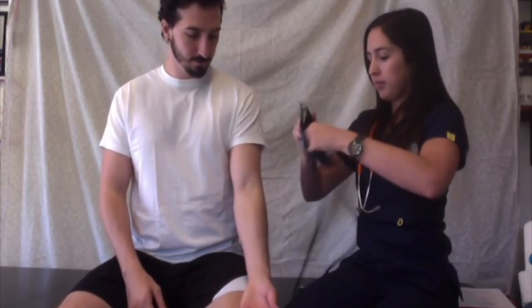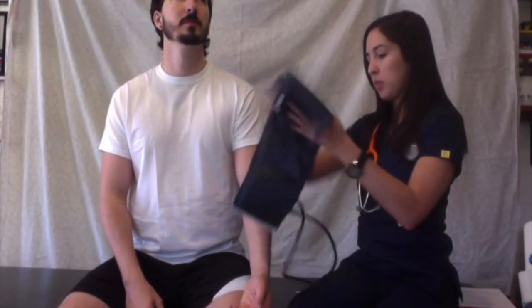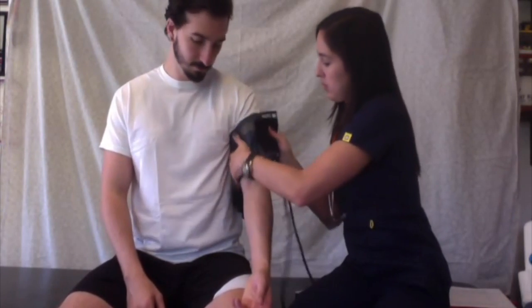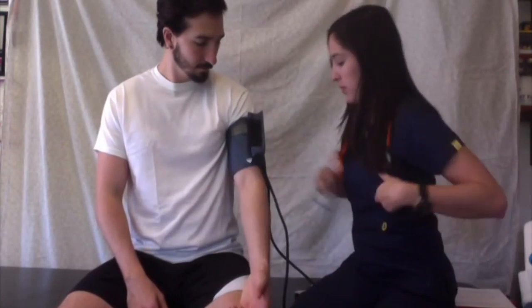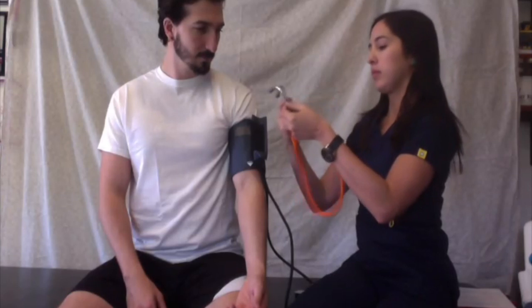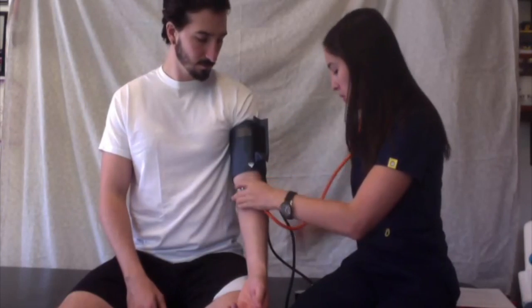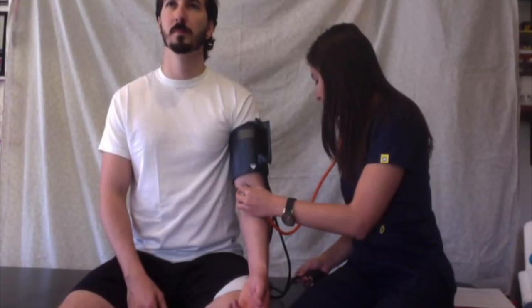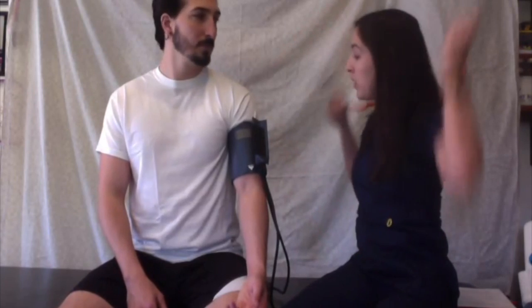Okay, let's start with your vital signs. As different regions of the body are examined, the skin in those regions should be examined as well. 115/60.